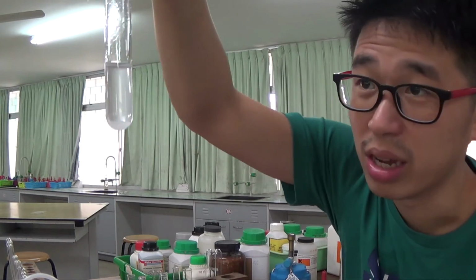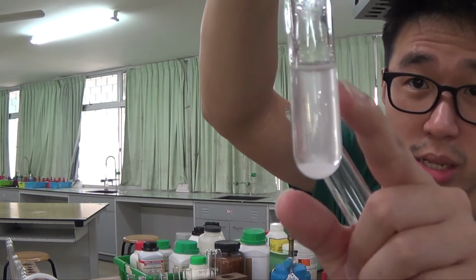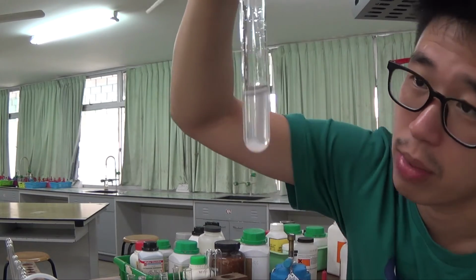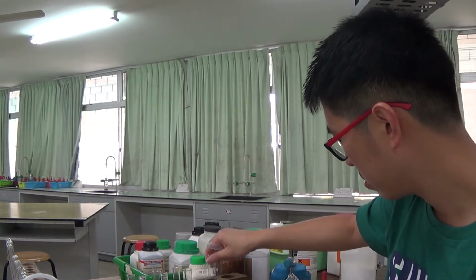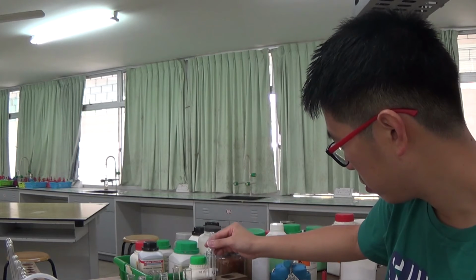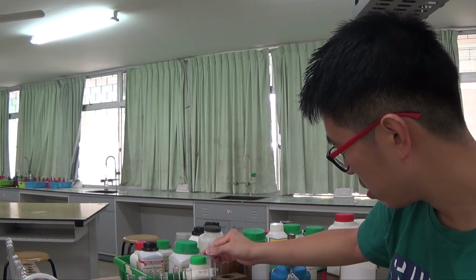So at the moment you see the solution is a bit cloudy-ish, but there's a very fine solid that's settled at the bottom. So not very soluble at all. But I think it should prove my point.